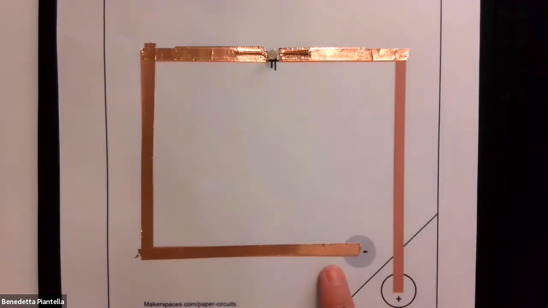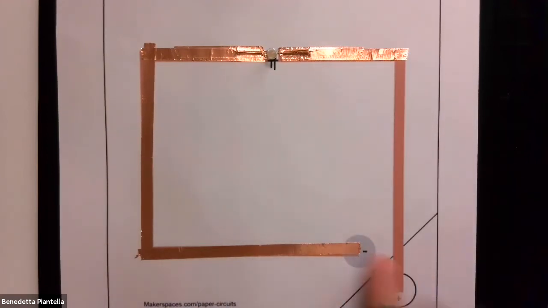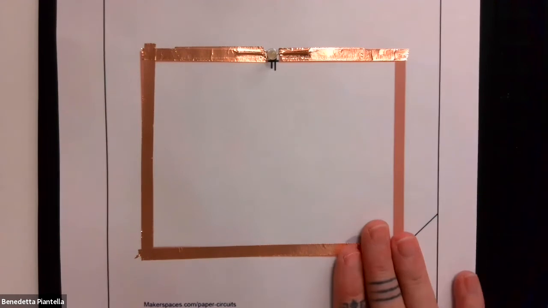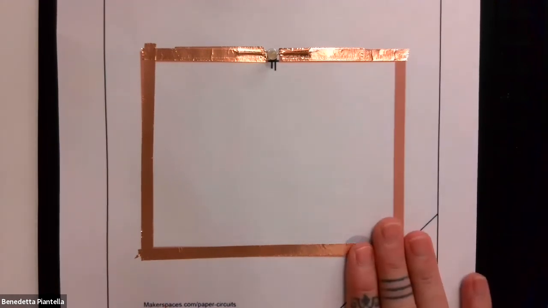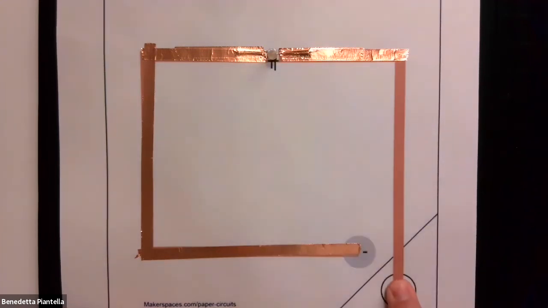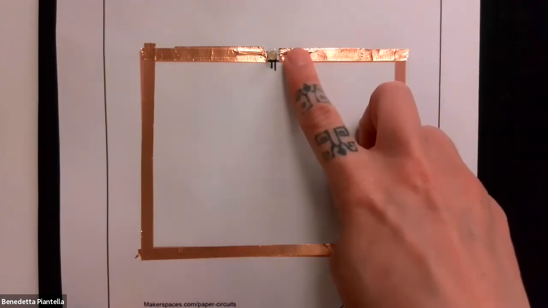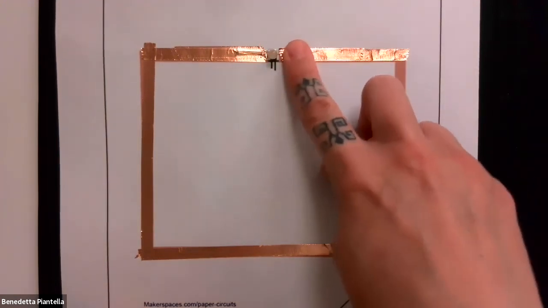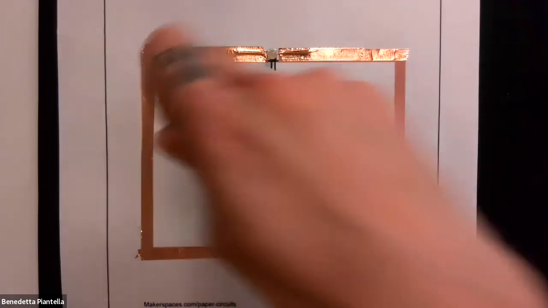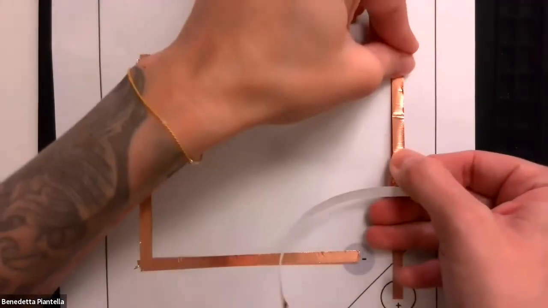What this is showing you is that circuits are closed loops once you connect the power supply, that are made up of two main components. Power source, in this case, our tiny battery, and a load, something that's going to use that power. And all of this is connected together through some form of conductive material.